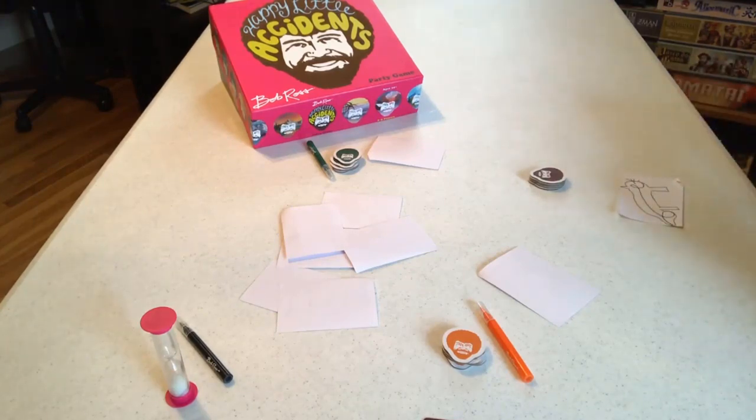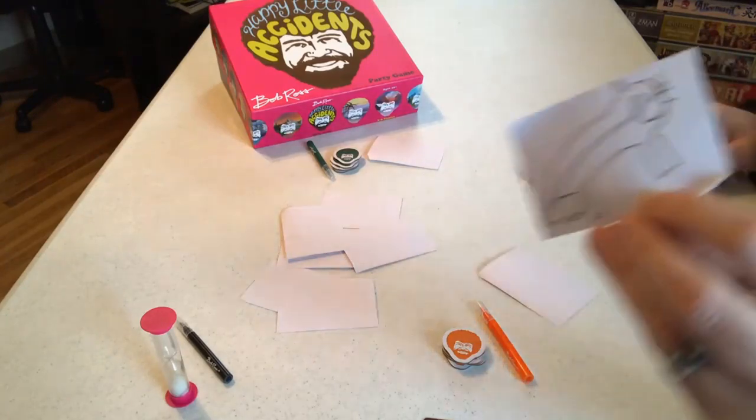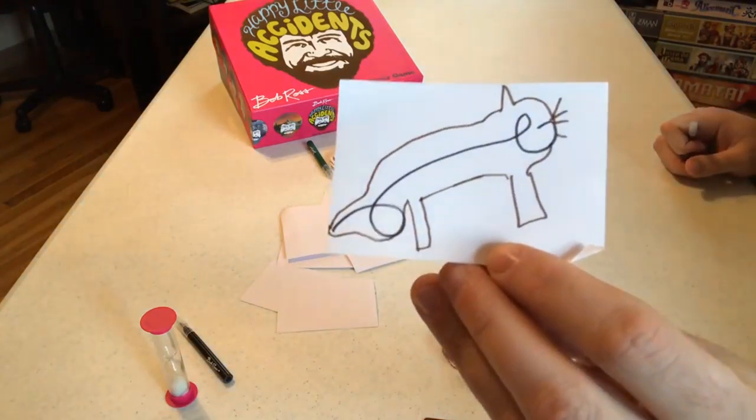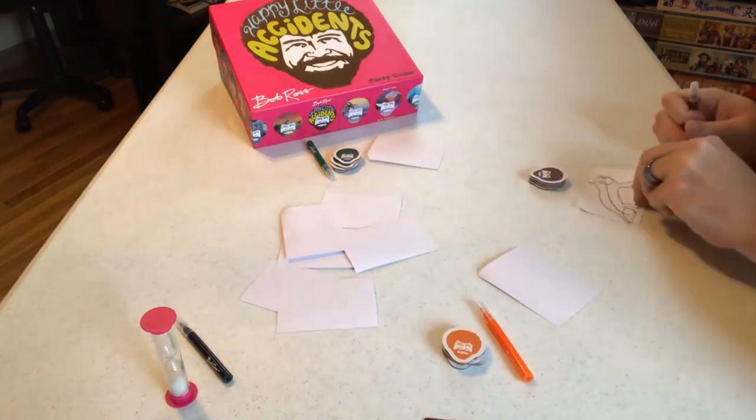All right, so the timer's out. I took longer than my time, but this is a horrible cat that I drew. So look how awesome that is. That is absolutely wretched, but okay. So I drew the cat.